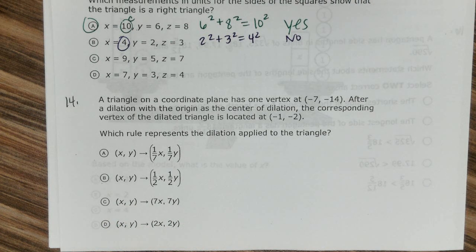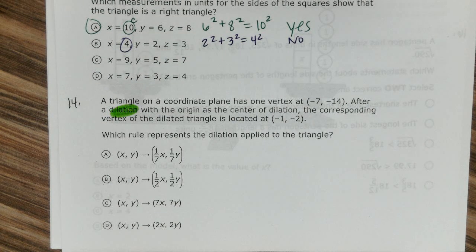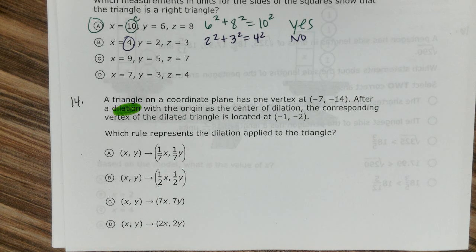Number 14. A triangle on a coordinate plane has a vertex at -7, -14. After a dilation, did y'all see a clue word? Dilation. What do we know about dilations? Dilations make a shape bigger or smaller, okay? And it's a multiplication rule. Look at the answers. Can we mark anything out because they're not multiplication rules? No. They're all being multiplied.